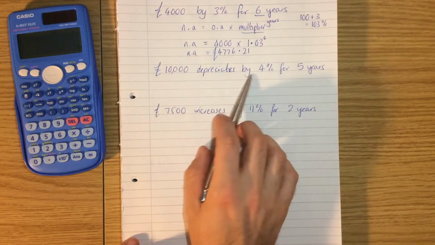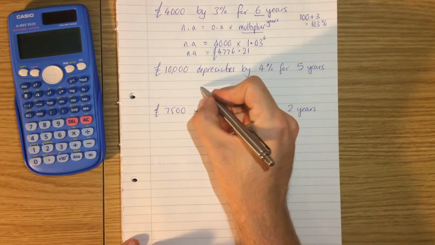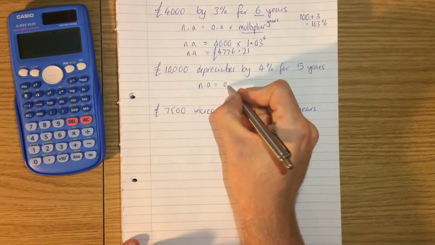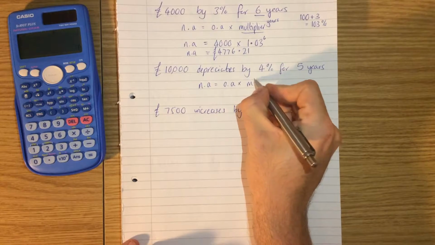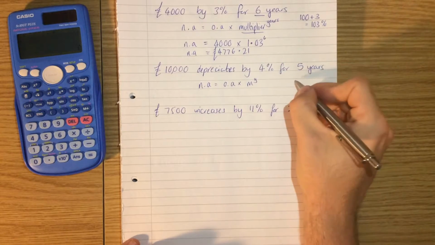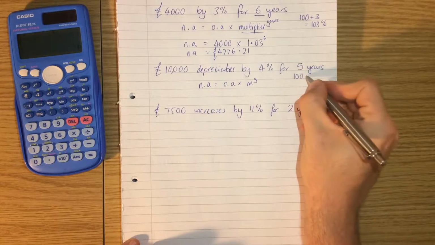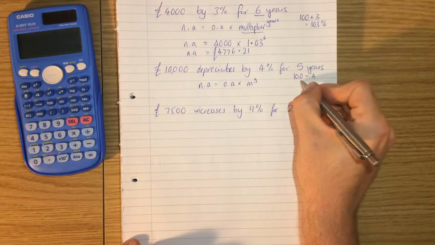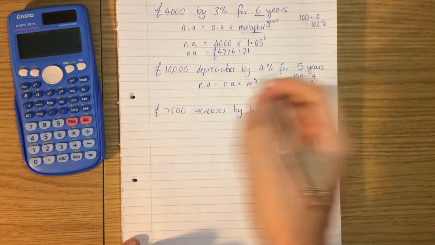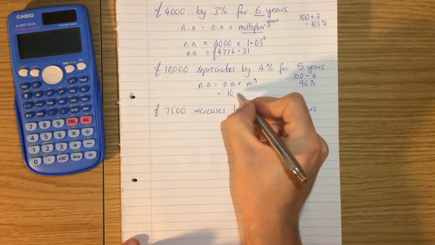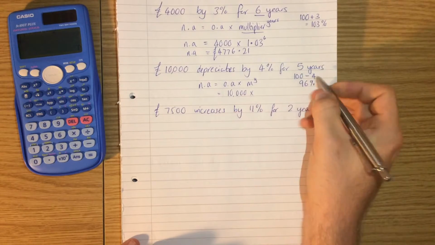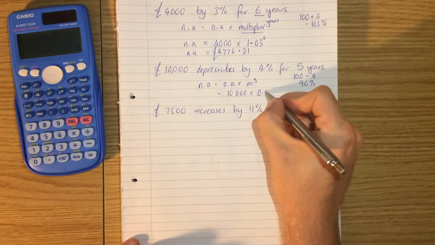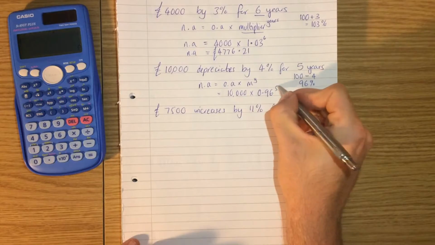Second question, depreciation. So £10,000 is going down by 4% for 5 years. Same formula, new amount equals original amount times by a multiplier to a power of years. This time it's depreciating, so we've got our full 100 and we're losing 4% each time, so we've got 96% left at the end. So we have our 10,000 to start with, times by 0.96, and this is happening for 5 years.